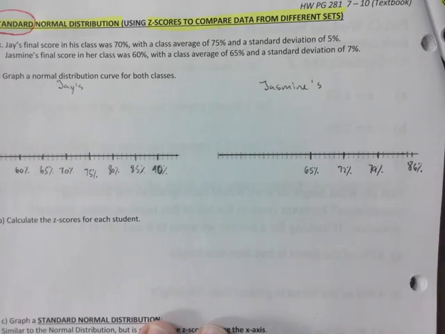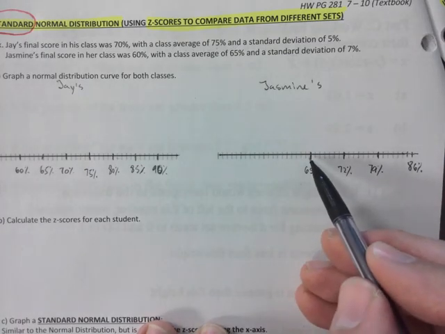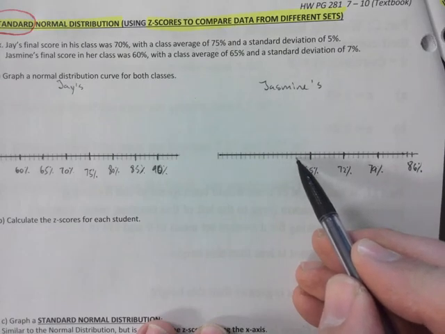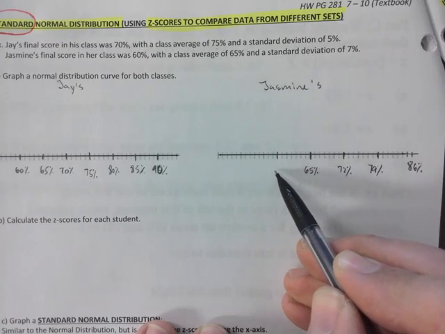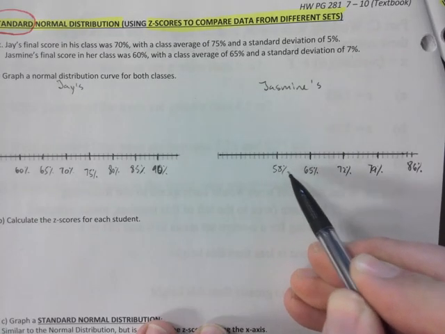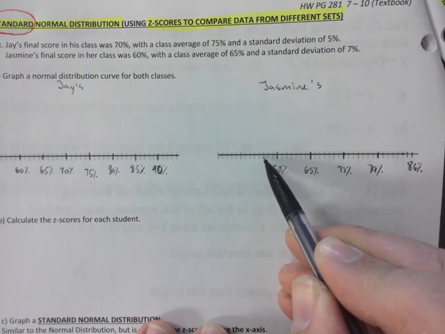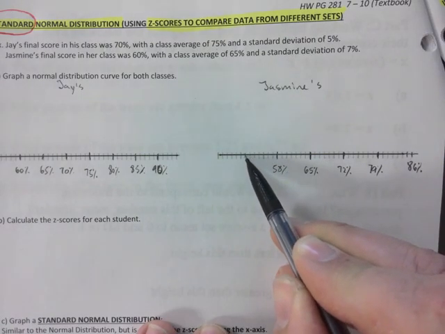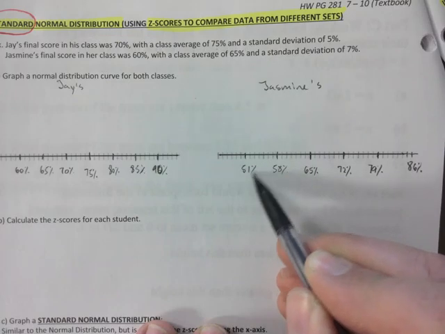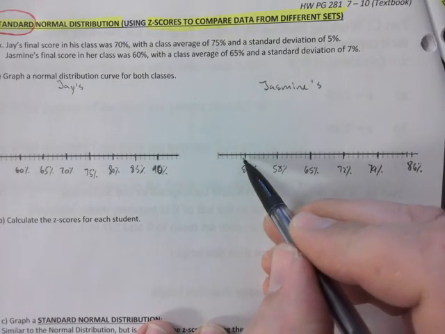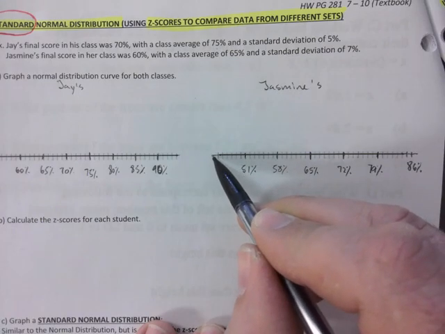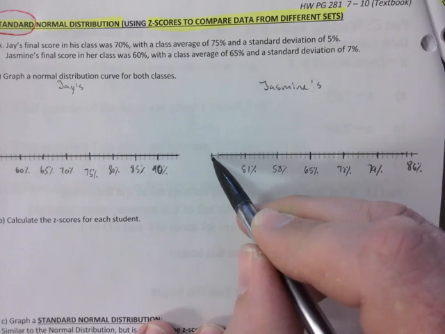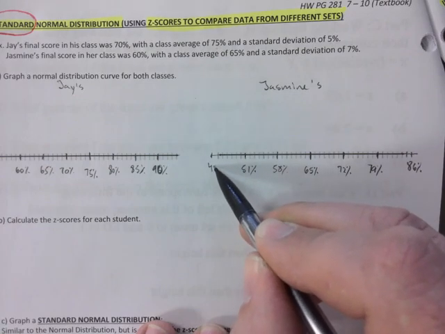Jasmine's class, right? The standard deviation is 7. So we're also going to count 7 downwards. 1, 2, 3, 4, 5, 6, 7. It gets you to 58. 1, 2, 3, 4, 5, 6, 7. That gets you to 51. And one more. 1, 2, 3, 4, 5, 6. You might have to add a line, a mark here. That gets you to 44.